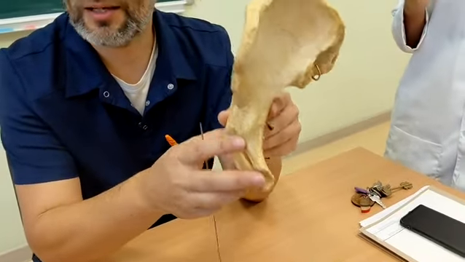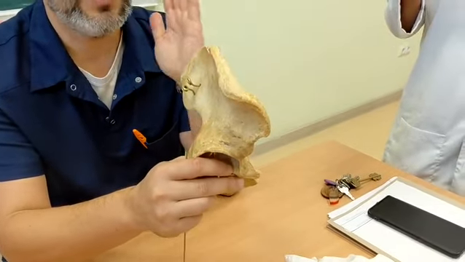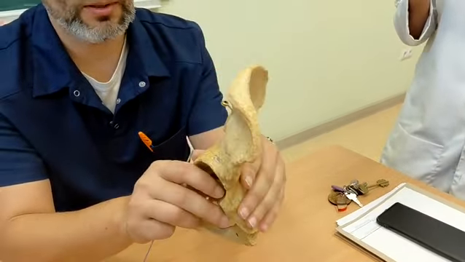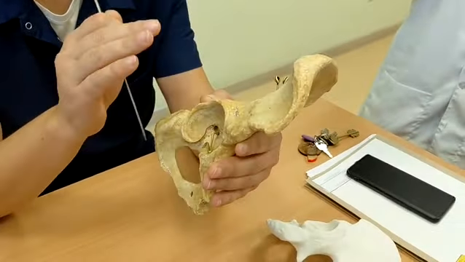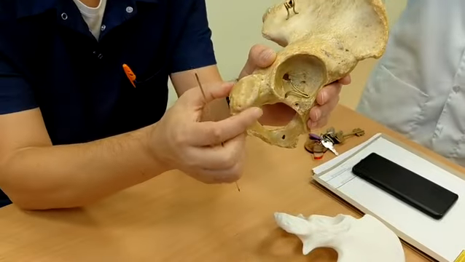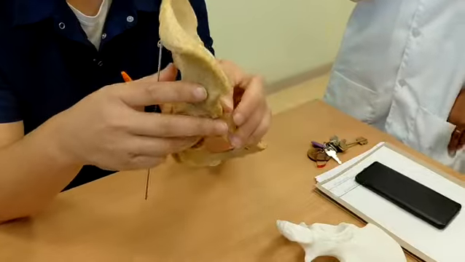How to identify right or left? The wide ala ossis ilii faces upward, superiorly. Then the biggest fossa, the acetabulum, faces to the lateral side, and the big tuber ischiadicum lies on the posterior aspect of the bone. That's why this bone is right.